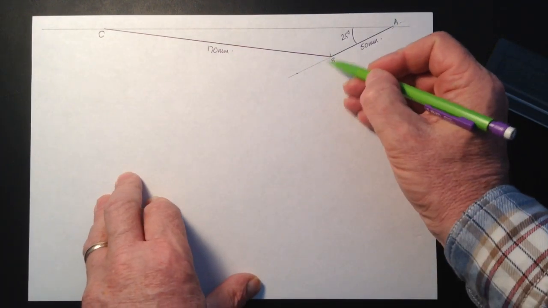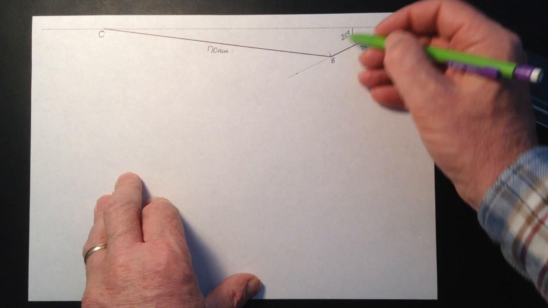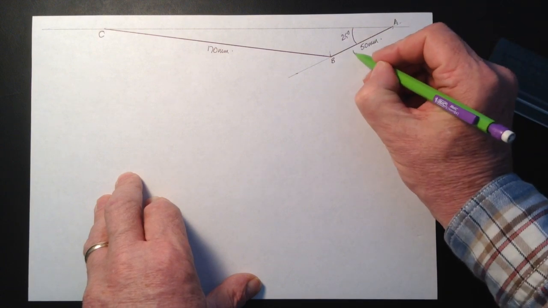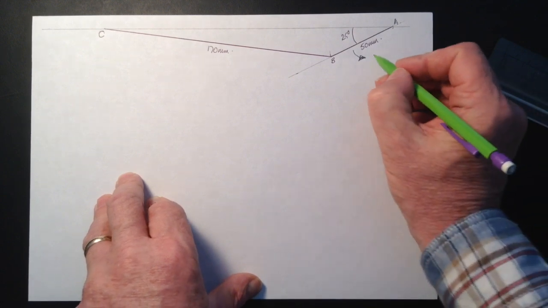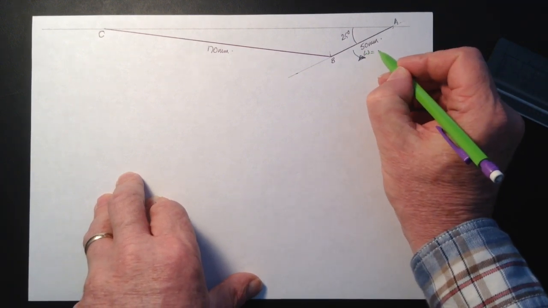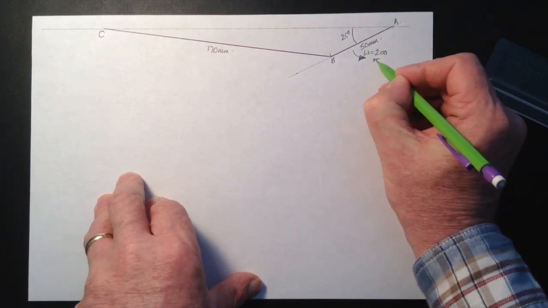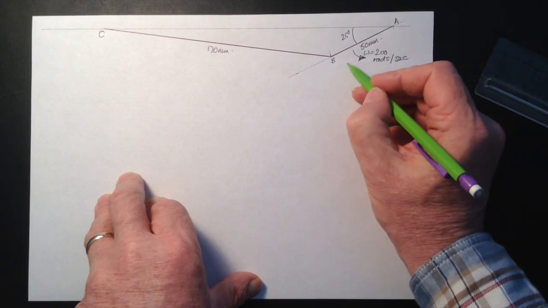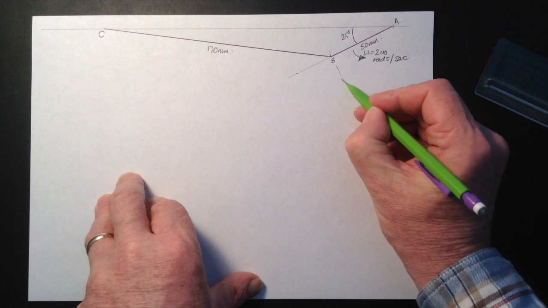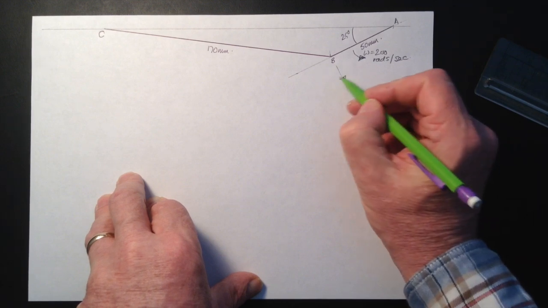Now, a little bit of calculation. Let's think about point B relative to A. Link AB is rotating, and we know 200 radians a second. So we need the instantaneous velocity of point B, and that's going to be perpendicular to the link AB.